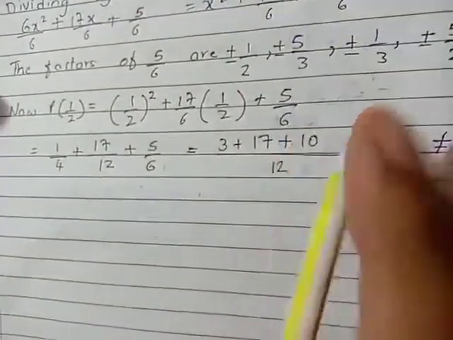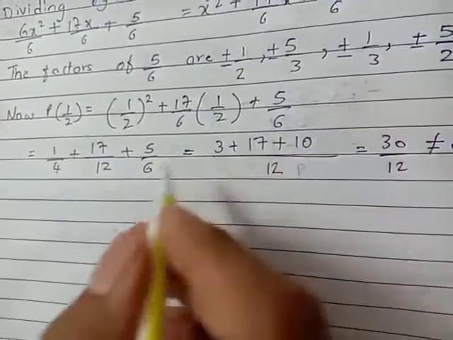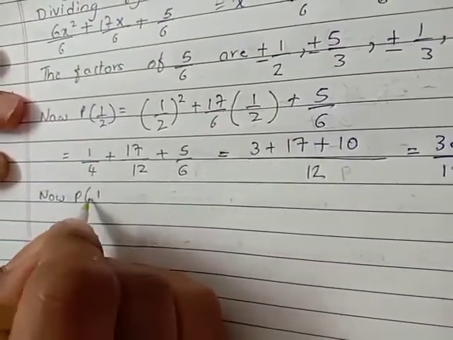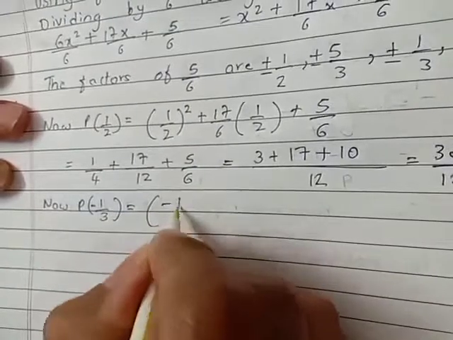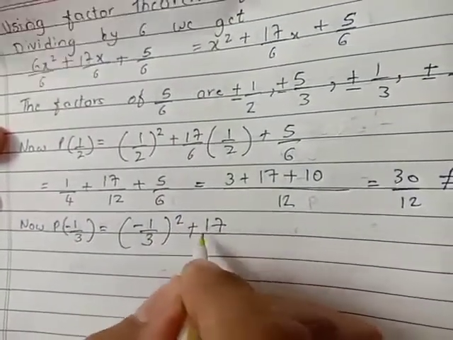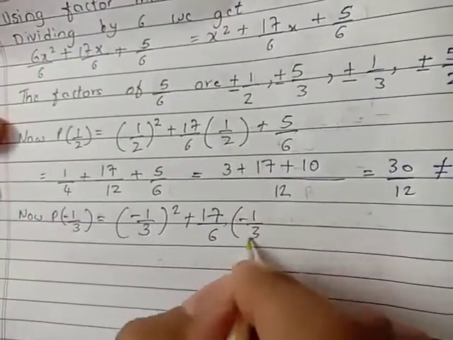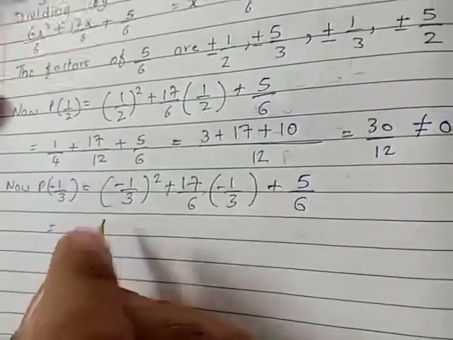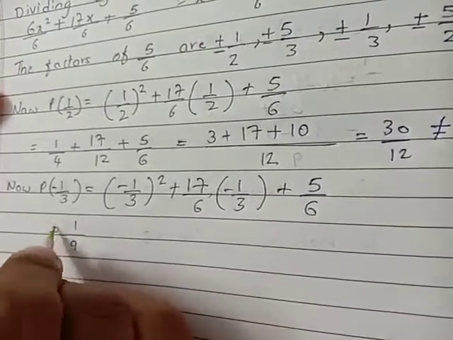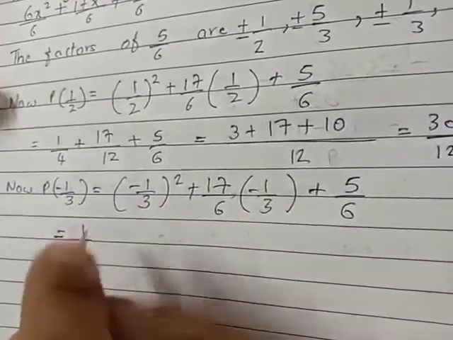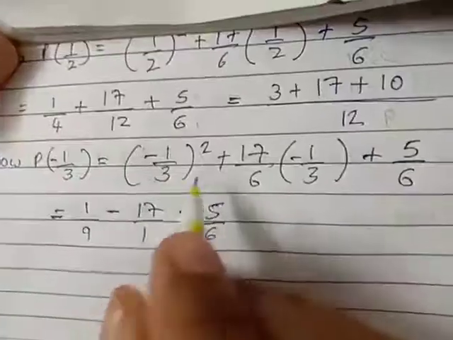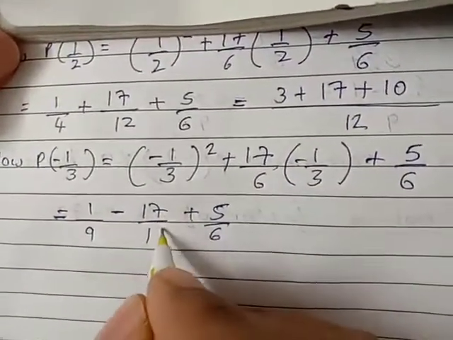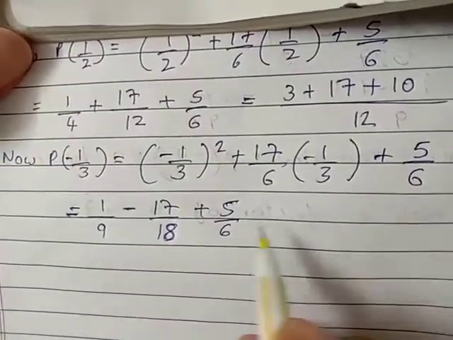Okay, now we will substitute p of minus 1 by 3 and see if we get the answer. p of minus 1 by 3 equal to minus 1 by 3 whole square plus 17 by 6 into minus 1 by 3 plus 5 by 6. So this will be 1 by 9. Since it is a square, this minus will become plus, and minus plus plus is minus. Sign will remain as it is. 17 1s are 17, 6 3s are 18. Okay, and plus 5 by 6 will remain as it is.